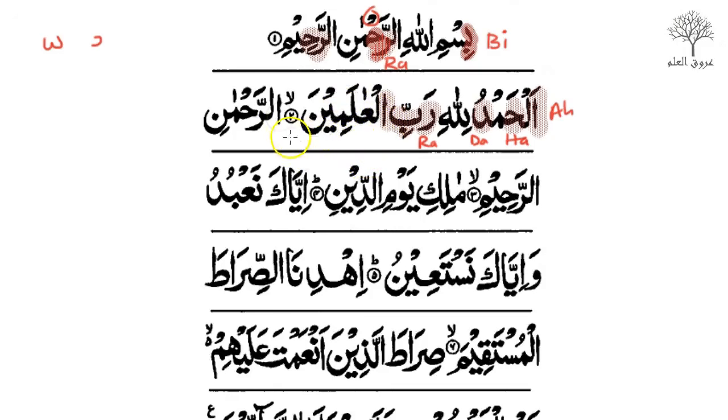You also have over here again A. You have Ra, like previously. You have Ha with that symbol. Again over here A. You have Ra. You have Hi with the kasra. Also over here you have the D. You have E over here.